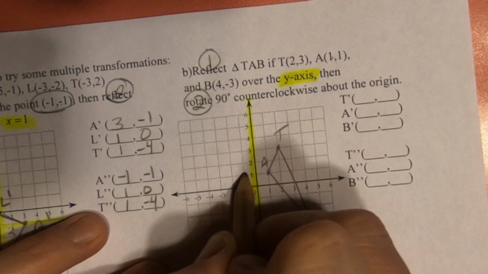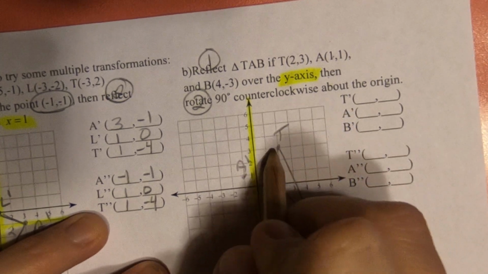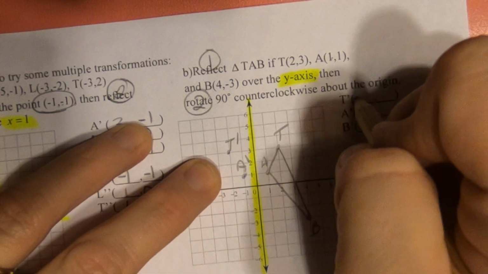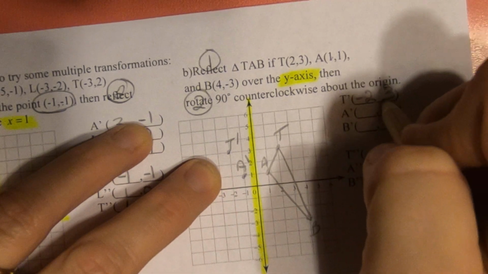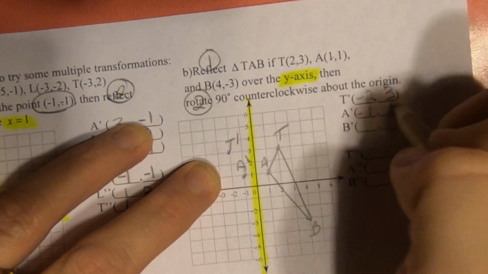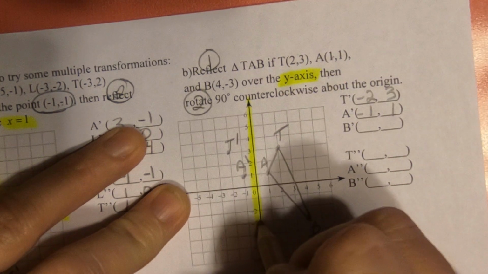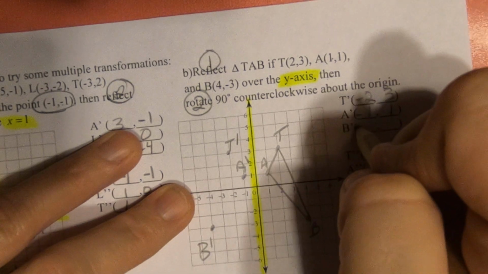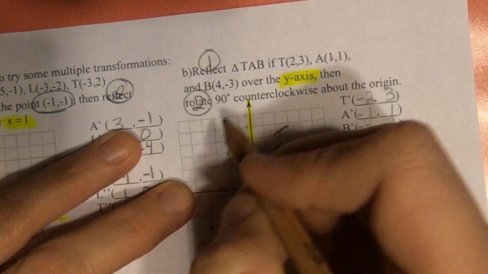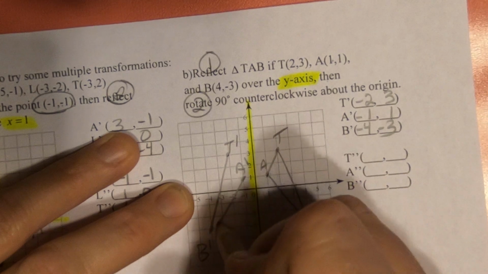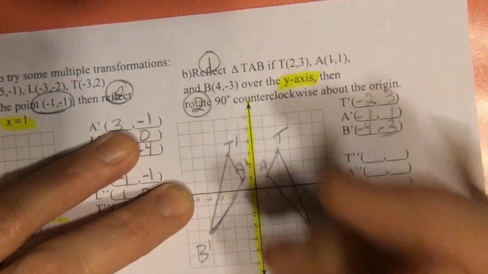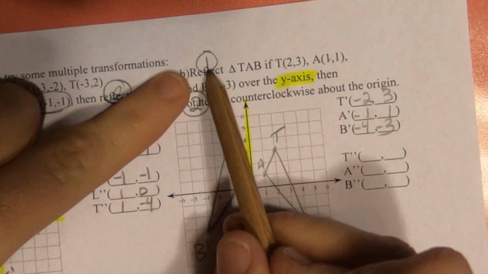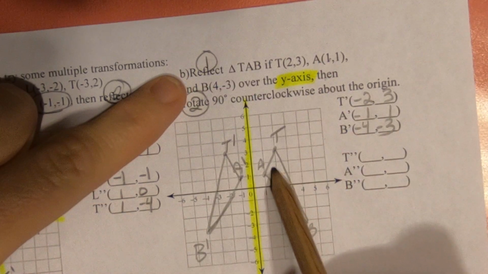So flip it over here, A prime, T prime. So we get -2, 3, -1, 1, 4, 4, B prime, -4, -3. Okay. That was step 1. We took and we transformed it here to here.